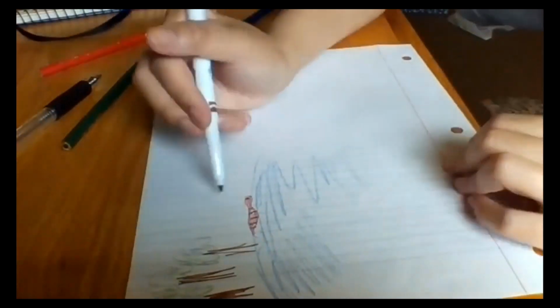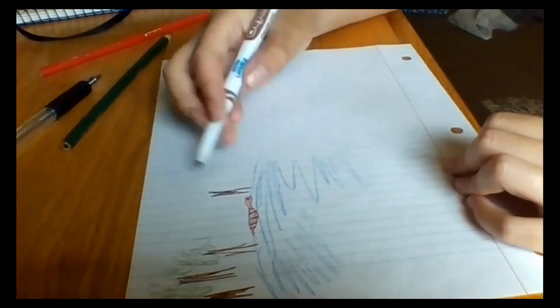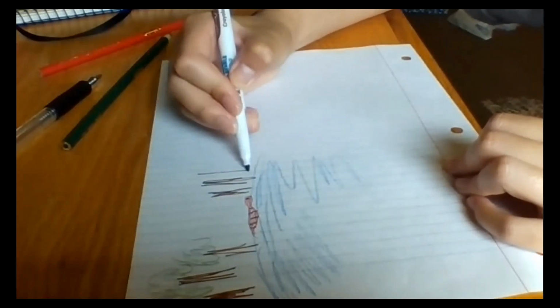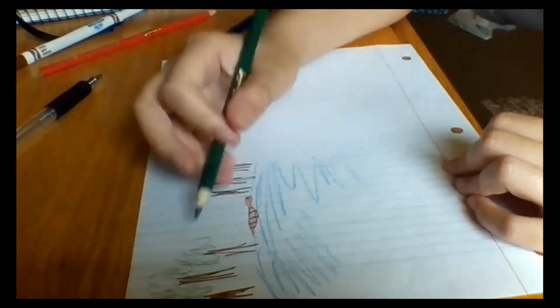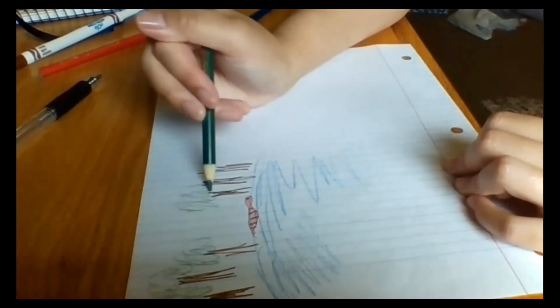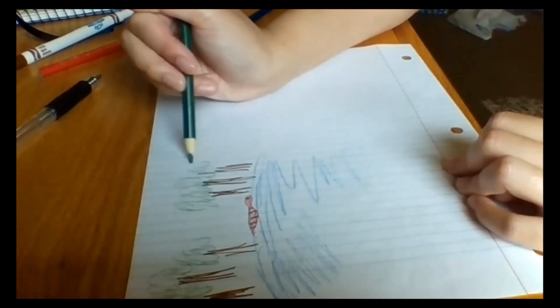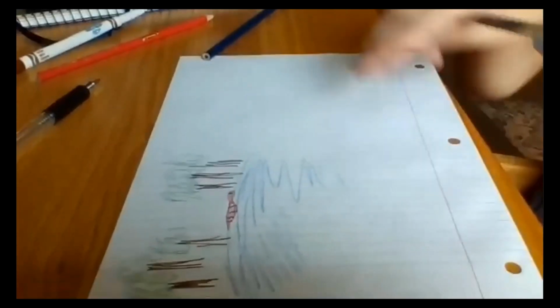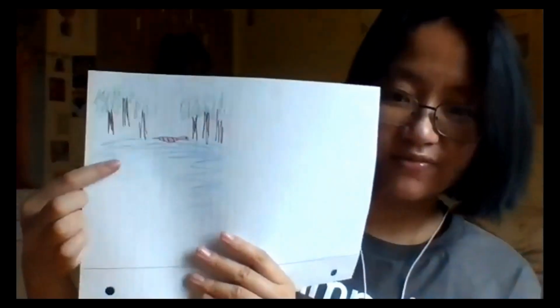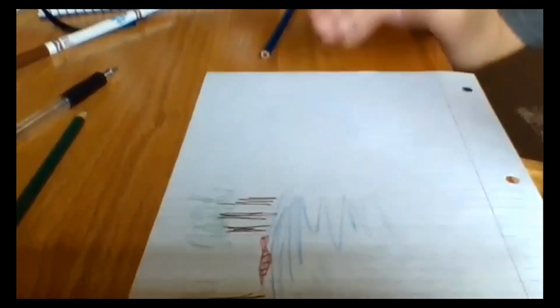And then I can draw some more trees in the background. So remember, I can use brown for the trunks and then green for the top, but you can use whatever colors you want. So this is my swamp area. Okay, I will hold it up for you. Here's my swamp area and my snake. And then now I want to think about what else is going to happen in my story. Remember, my snake wants to learn how to swim. So I will draw the snake a little bit bigger.